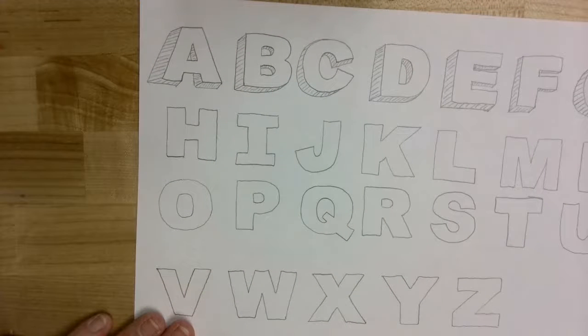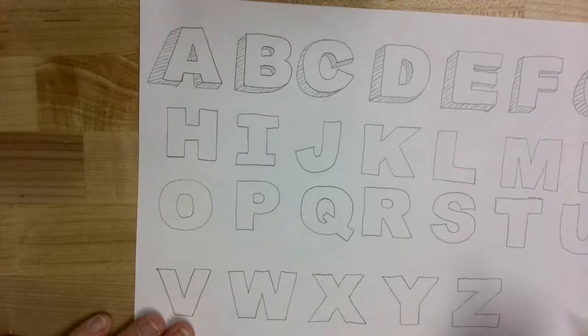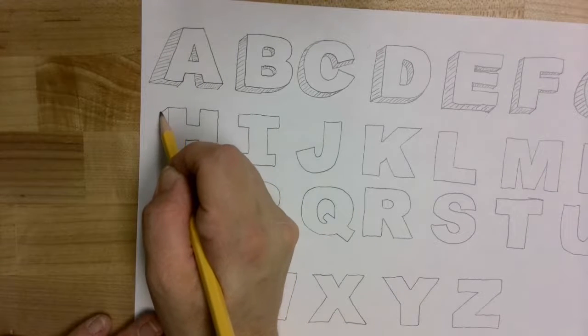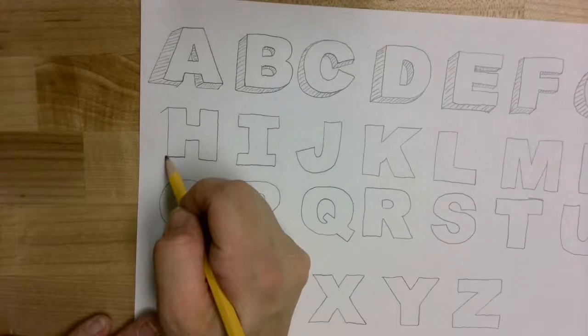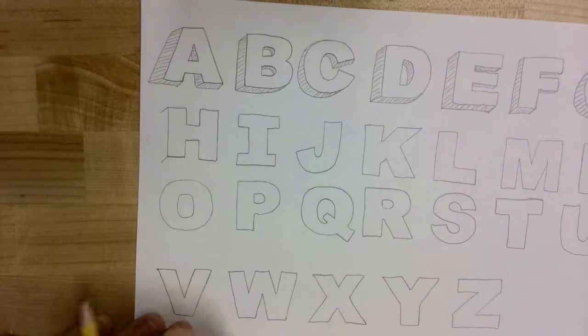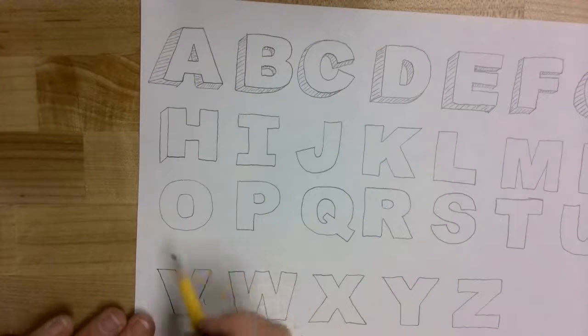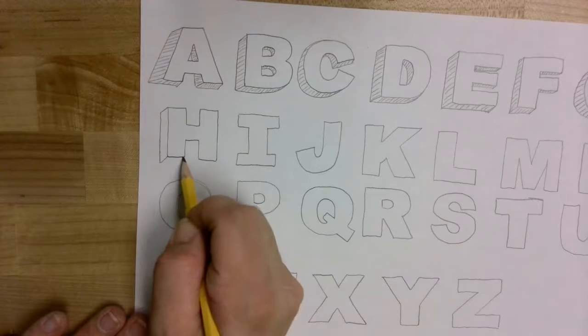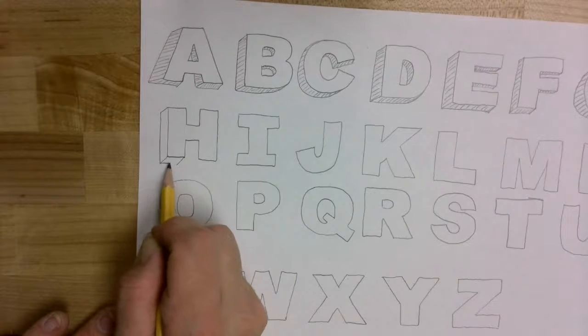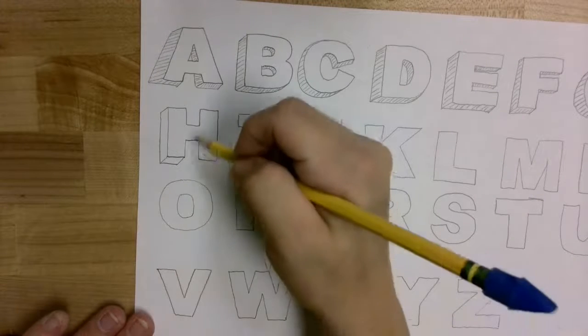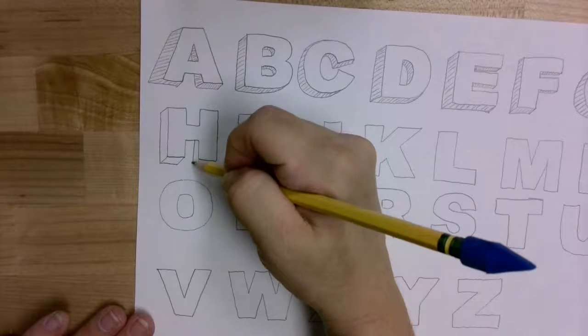All right, for the letter H, that one's going to angle down from the top corner, angle down from the bottom corner, connect those two lines, and we're going to angle down from here and connect the lines. We're going to have a line that comes down here.